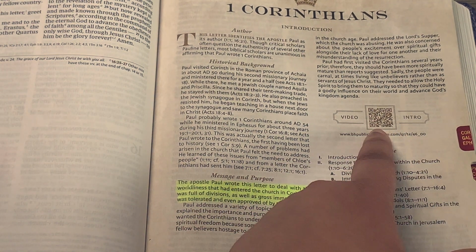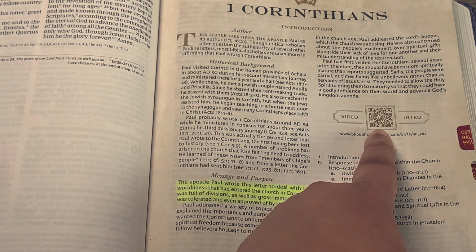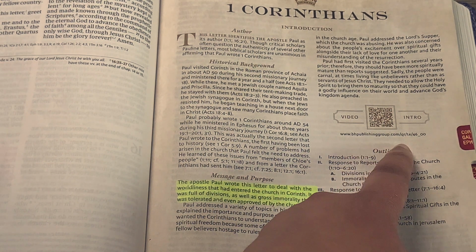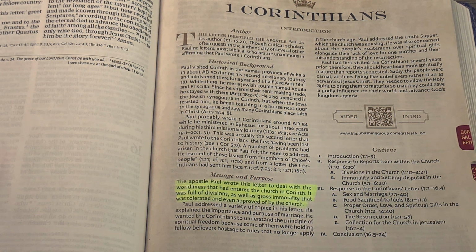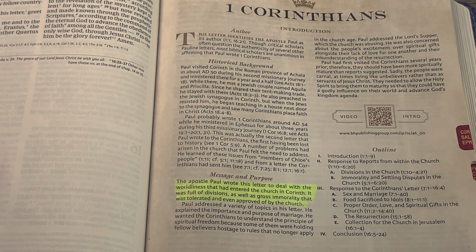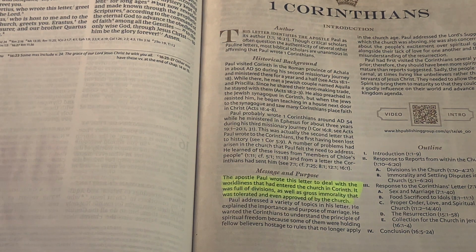Now, one thing I like in particular about this Tony Evans Study Bible is that they have video introductions. So you can just scan this QR code with your phone, or you can just enter the link and go to that video explaining or introducing you to 1 Corinthians. So it's really cool to see stuff like that. And since I'm a techie person, I love anything like that where I can just dig in a little bit more.